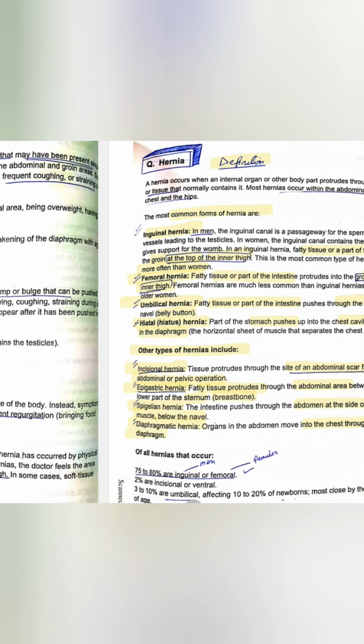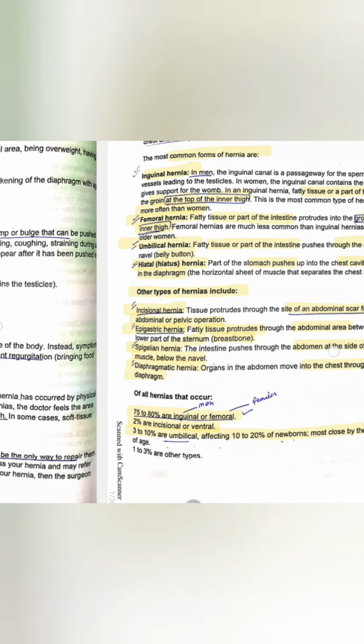Of all the hernias that occur, 75 to 80% are the inguinal or the femoral hernia, 2% are incisional or the ventral hernias, 3 to 10% are the umbilical, which affects 10 to 20% of newborns and closes by itself. They close by themselves by 5 years of age, and 1 to 3% are the other hernias.